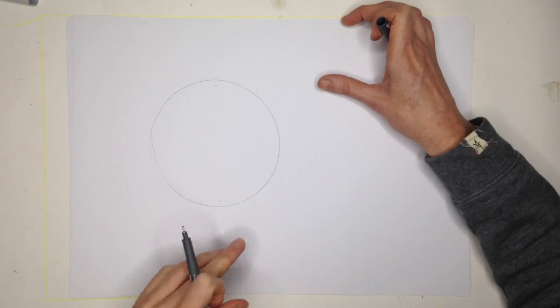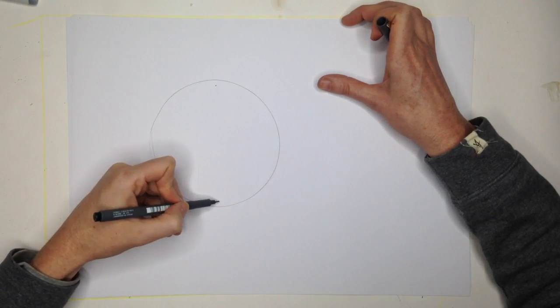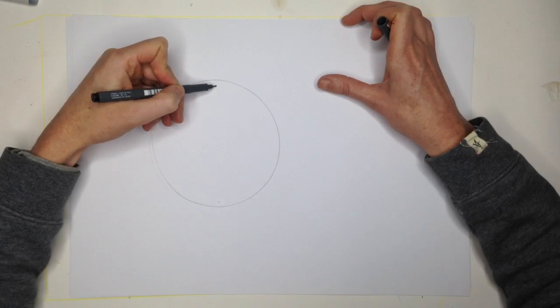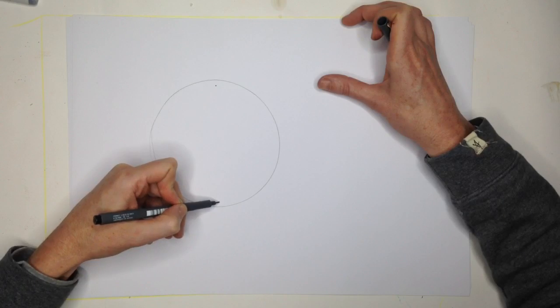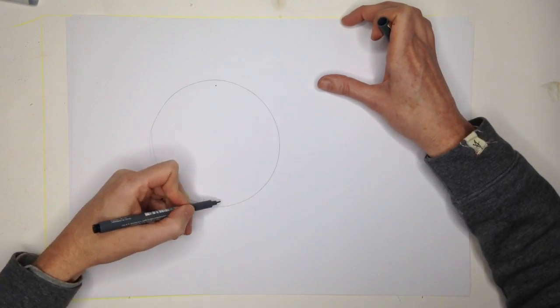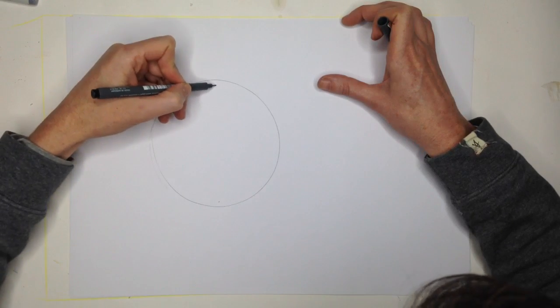In this case, when we're looking down on it, the highest point of this sphere is going to be here in front of that edge, and the lowest point will be behind this edge. So it's going to go right through the middle.